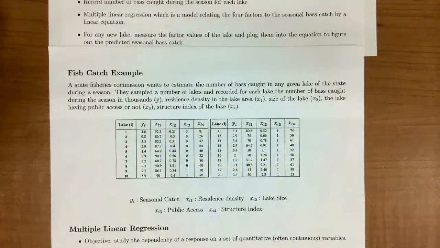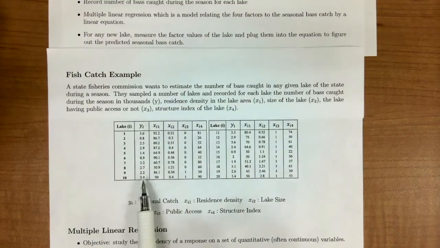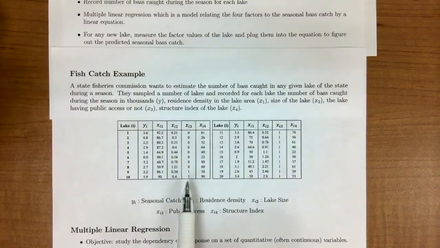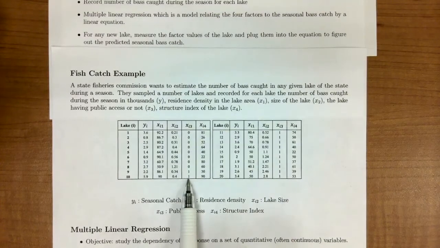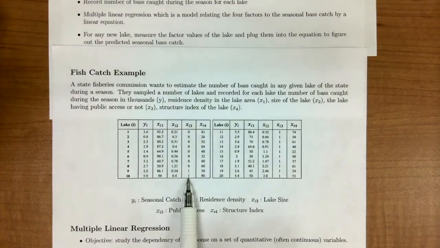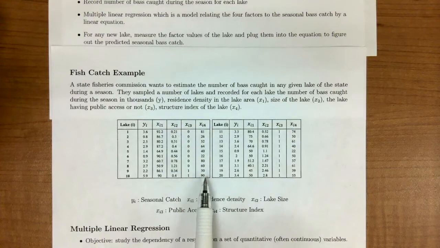Then we're also going to record the resident density, the size of the lake, the public access or not, and the structure index. Notice that we are using continuous variables for seasonal catch, resident density, and lake size. We have a binary variable for public access. We'll talk more about how we implement that in future lessons. And then we have the structure index, which is on its own scale. So this is now our new data.